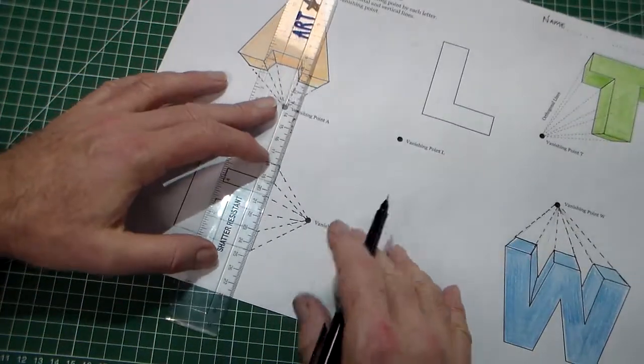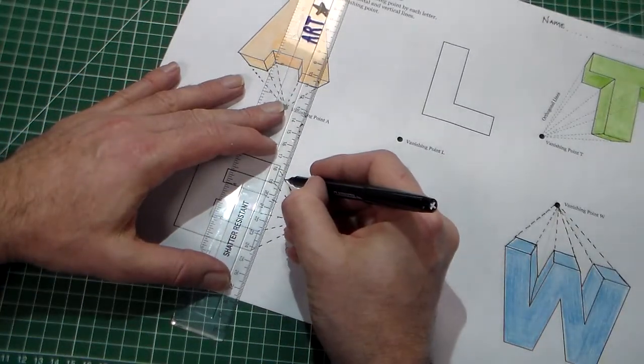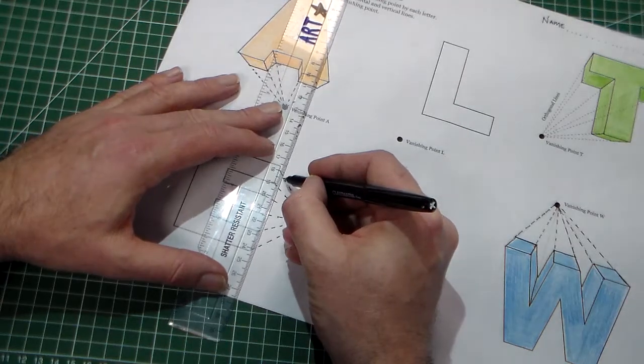So there's a point there. I'm going to move the ruler along from here, parallel.